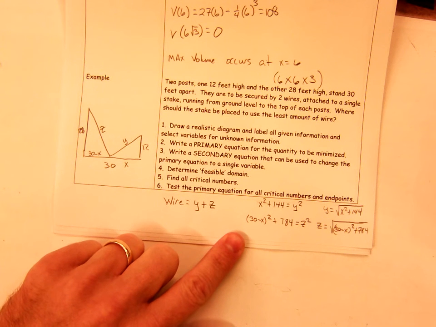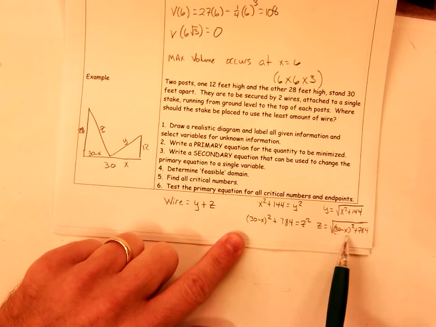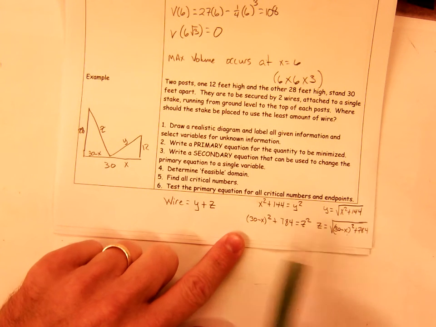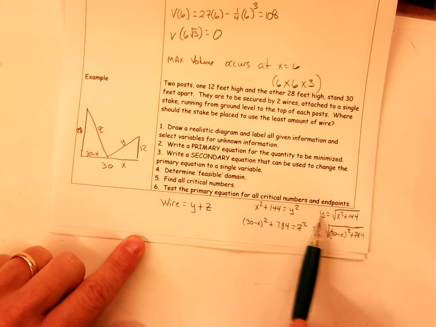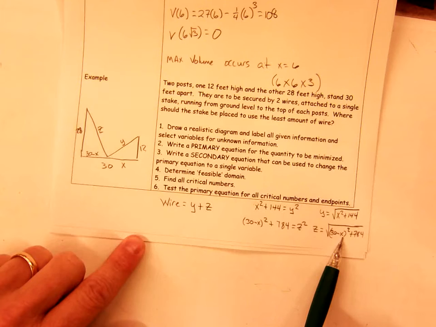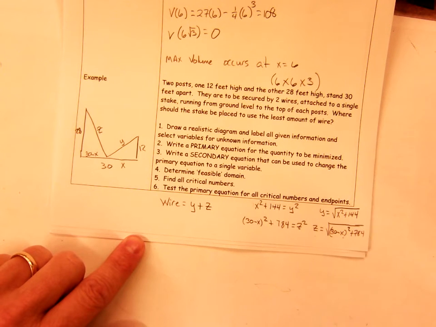Okay, so I've got y in terms of which variable? X. And I've got z in terms of which variable? X. And my primary equation is y plus z. So if I replace y with this and z with this, which variable am I dealing with? X. So we're in good shape. That's what we wanted to do. All right.